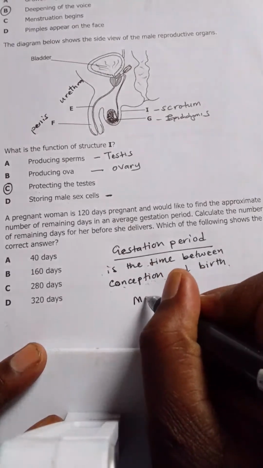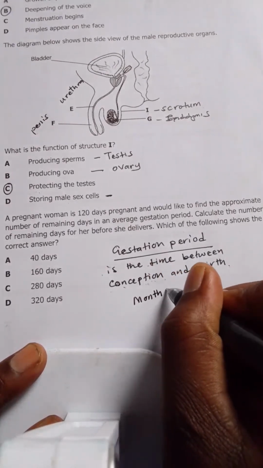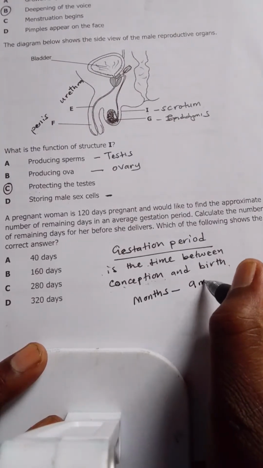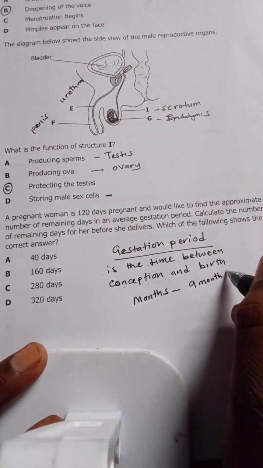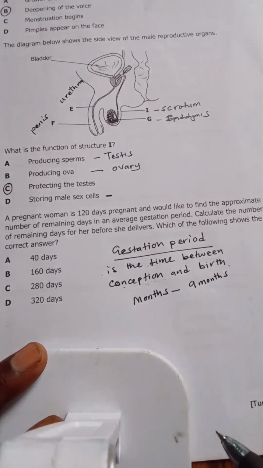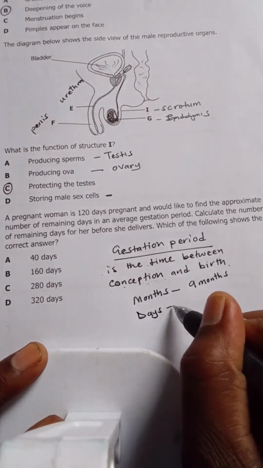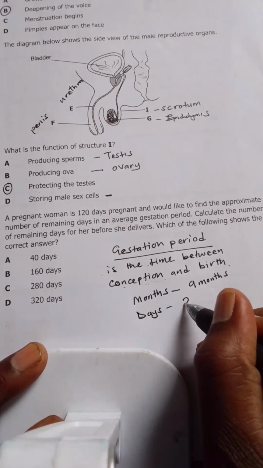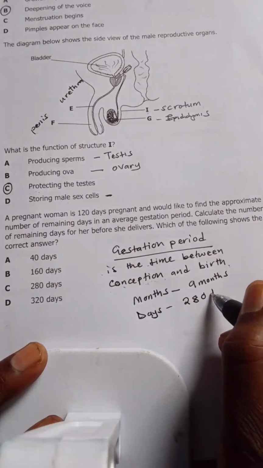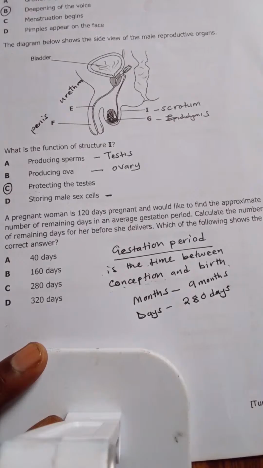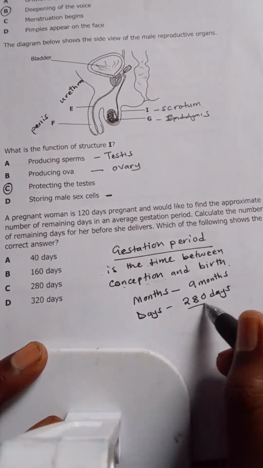In terms of months, gestation is equal to 9 months. When you are considering days, gestation is equal to 280 days. That is if we are counting gestation in terms of the number of days from conception to birth, we consider 280.